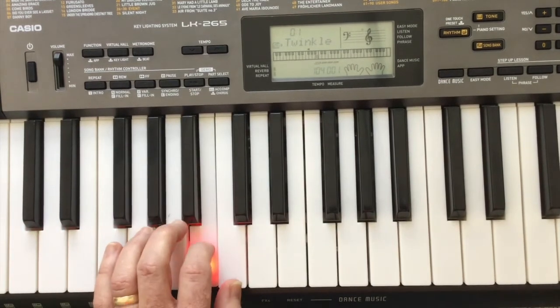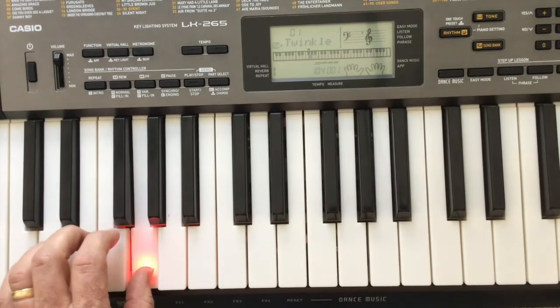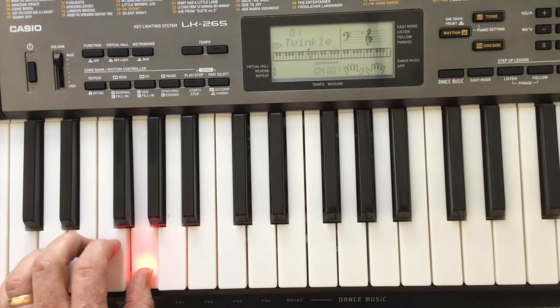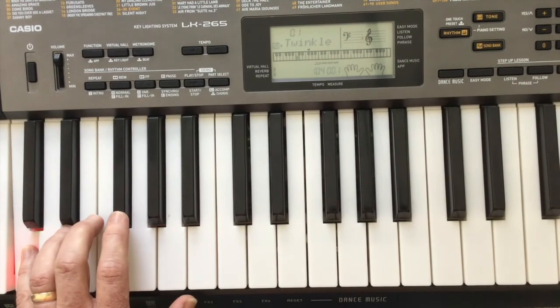3, 2, 1. I'm going to come down. Thumb crosses under at that point because I need 5 fingers to finish this. And there I am. Okay?